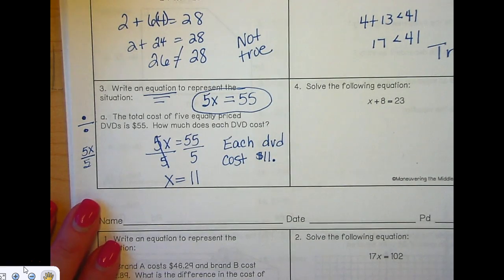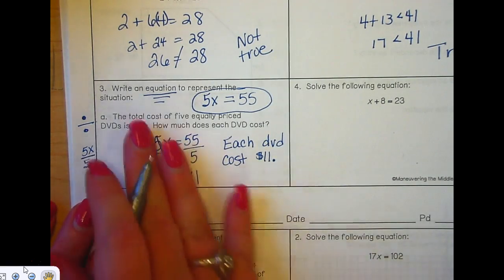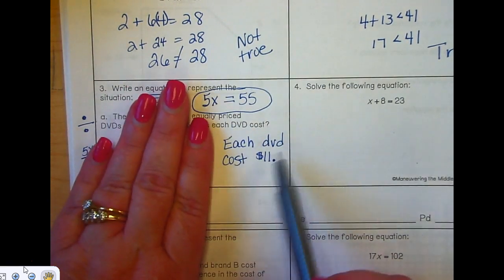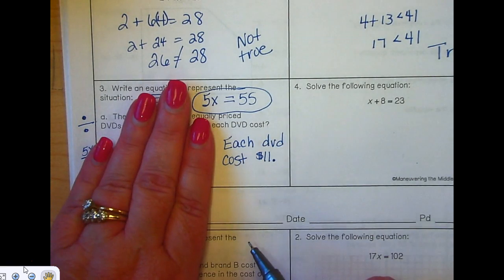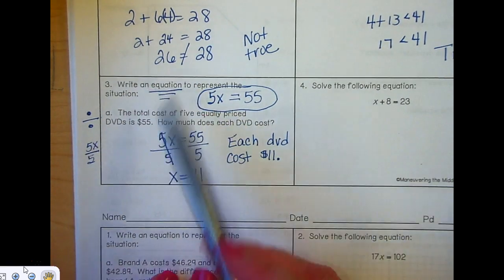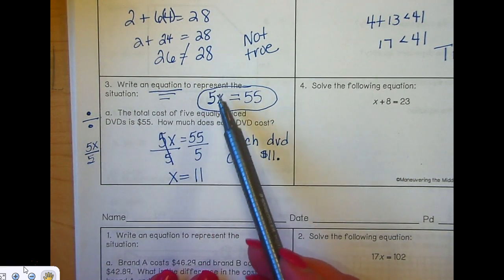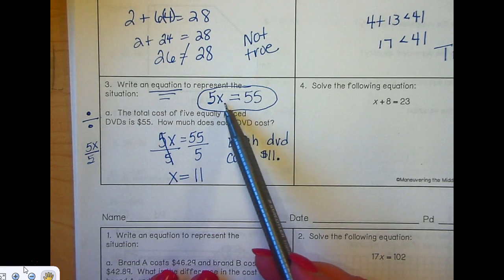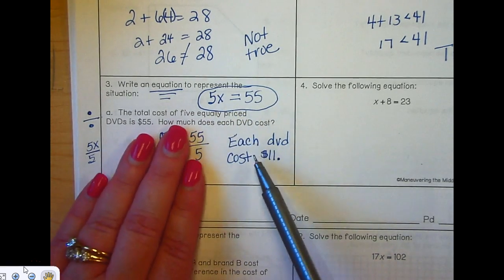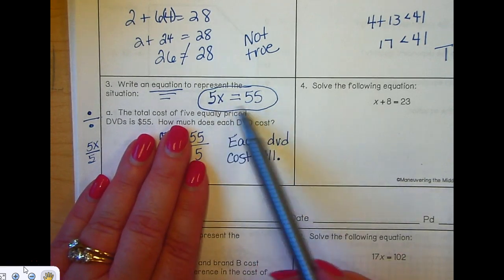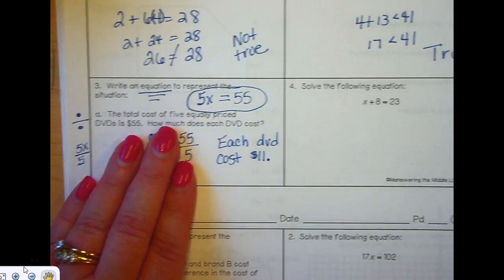Questions on number 3. So if we were to have this problem and all you wrote was each DVD cost $11, do you think you'd have that right or wrong? It would be wrong because it says you have to write an equation. So this was what we were really looking for, was the equation. So if you just had the answer of $11, it's still wrong because you did not write an equation.